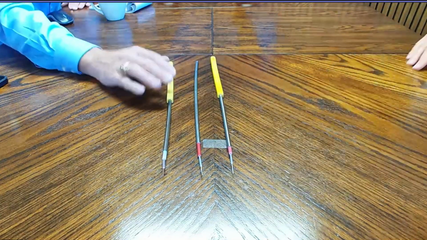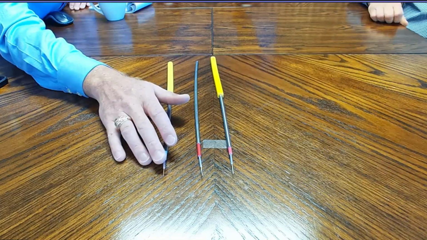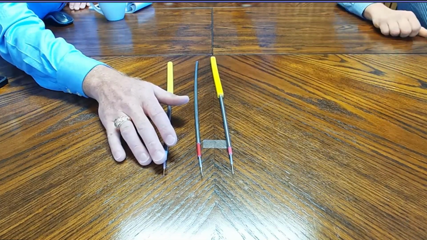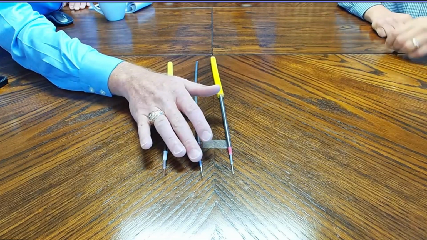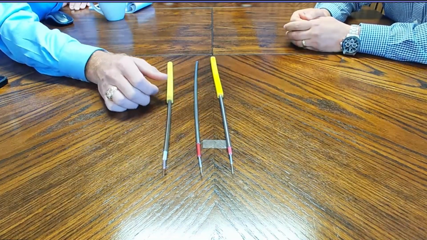Okay, that's a good point, Juan. So what you're mentioning is this is one solid conductor, like you would see electrical wire in your house, whereas this one is multiple strand wire. Okay, yeah, that's a good point.